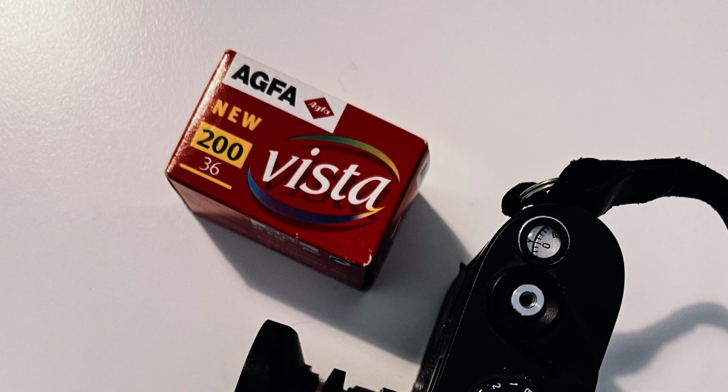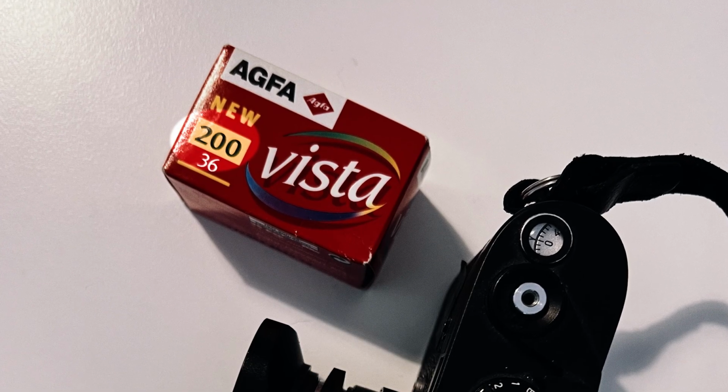But back to the Sunny 16 rule. The basic principle of Sunny 16 is that you first find out the film speed of the film you are using. Here you can look at the package, or with digital cameras you can set it up in the menu. The ISO value describes the sensitivity.